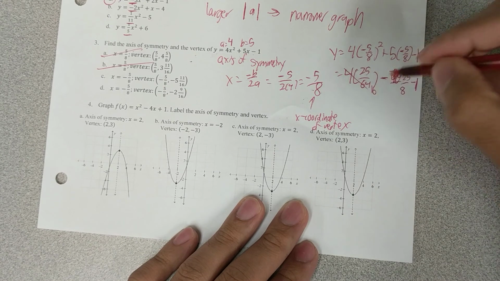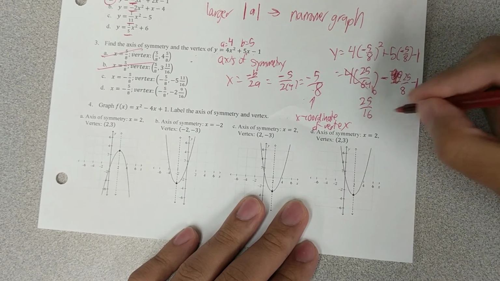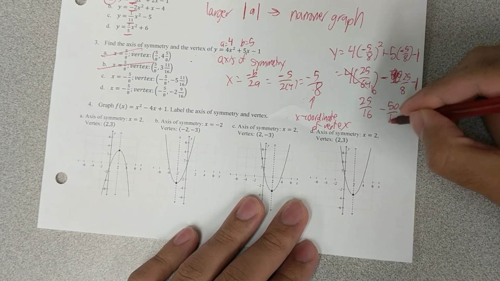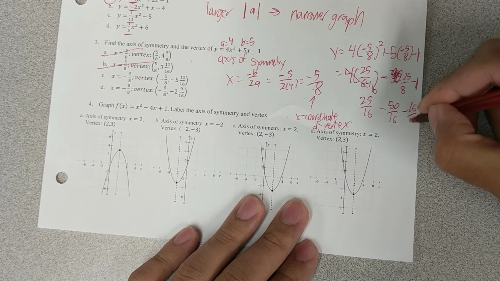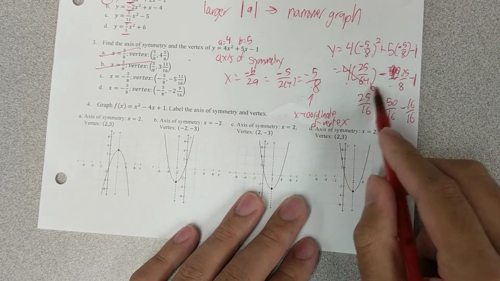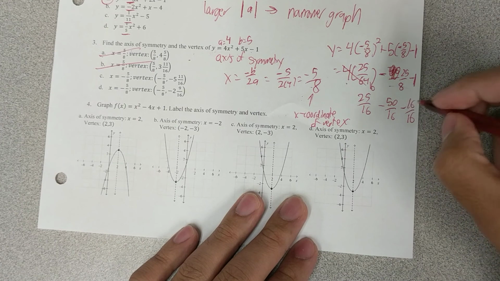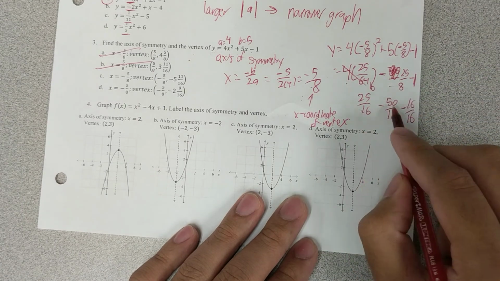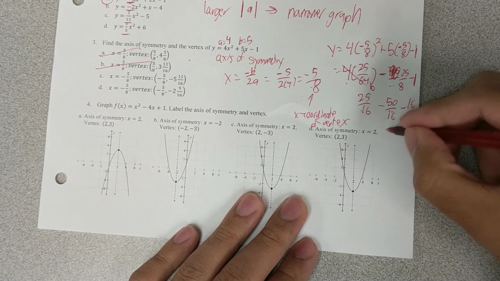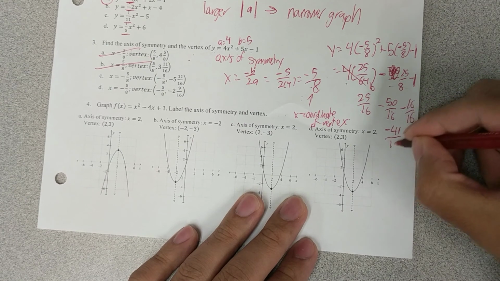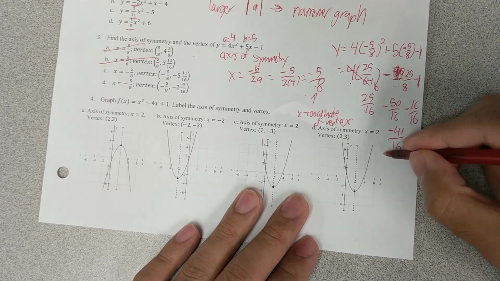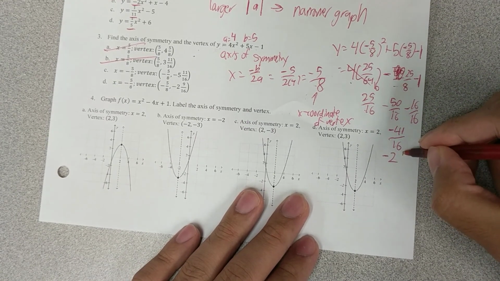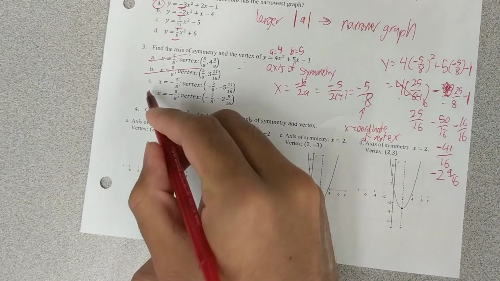Okay, so I just got everything to have a common denominator of 16. And now simplifying, this is negative 25 minus another 16 is negative 41 over 16. And in mixed number form, that's negative 2 and 9/16. So that means the correct choice was D.